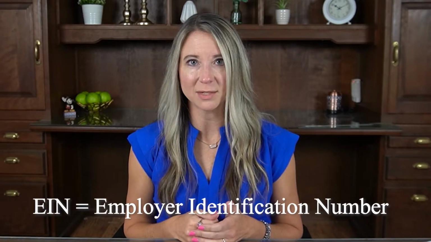But once again, as with any other LLC or any other company, the first thing you want to do after you get your election made and your company set up is get that federal ID number from the IRS. You're going to need that federal ID number to file your taxes, and you're going to need it to open up that bank account.